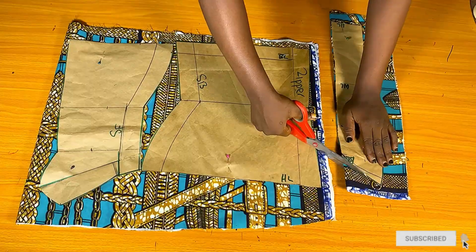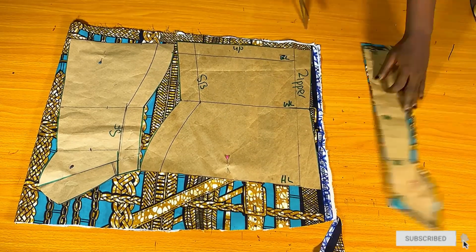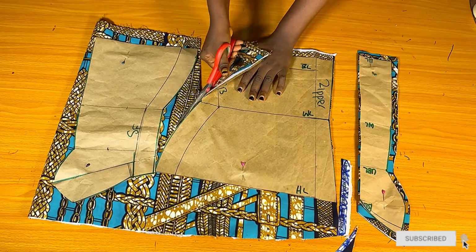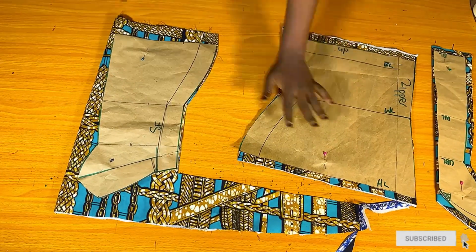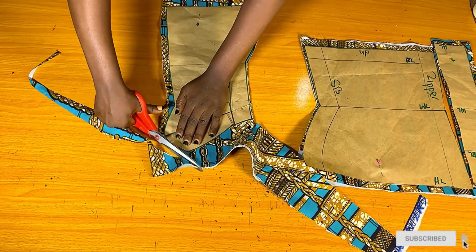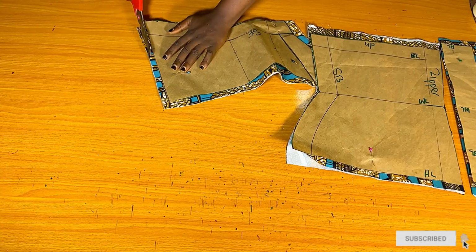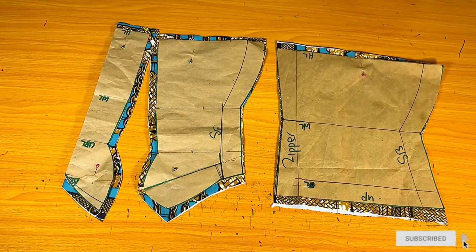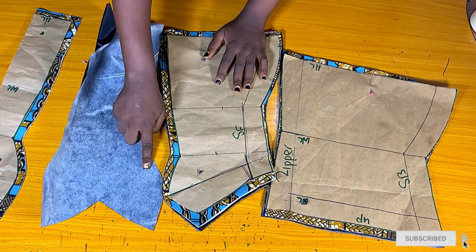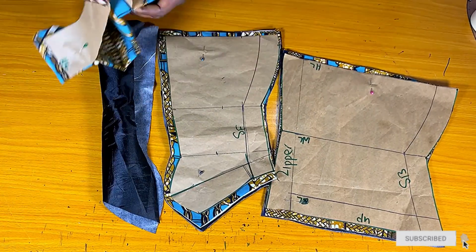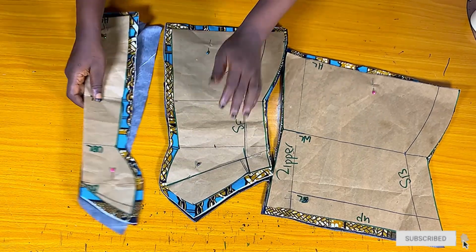So guys, what remains now is to cut out the upper part on the fabric. I went ahead, I folded my fabric into 2 before placing my pattern on top of it, and added half inches to the remaining part. I added stitch allowance before I started cutting it out. So guys, this is what it's looking like after cutting it out on the fabric. I also cut the lining for it and added interfacing to the fabric and also to the lining.